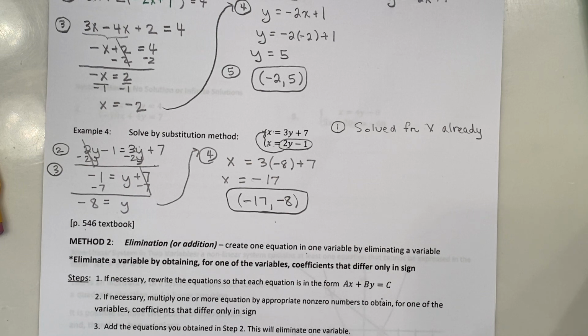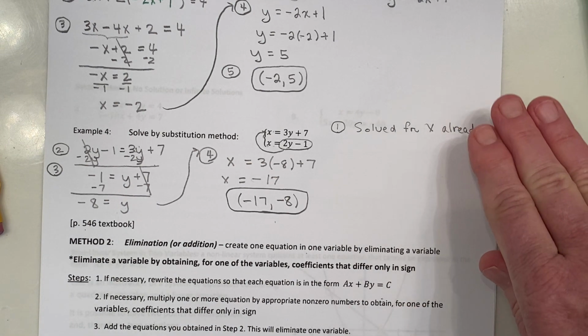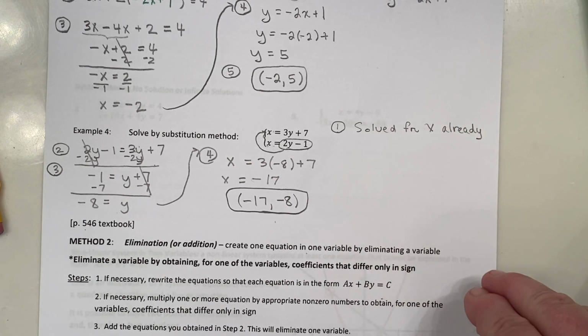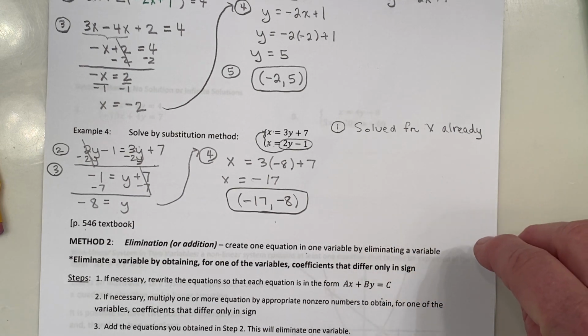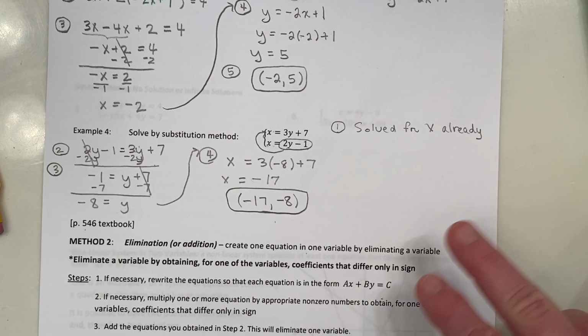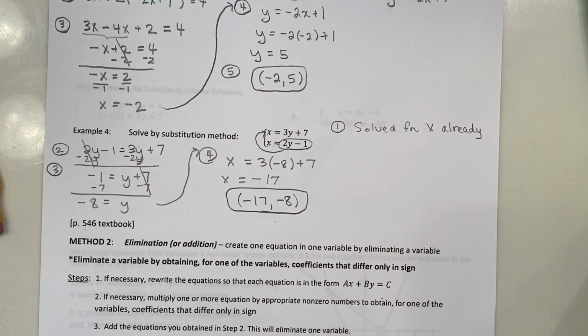Okay, we haven't seen yet what it looks like if we have infinitely many solutions, or what it looks like if we have no solutions, an inconsistent system. That's coming up here in a bit.